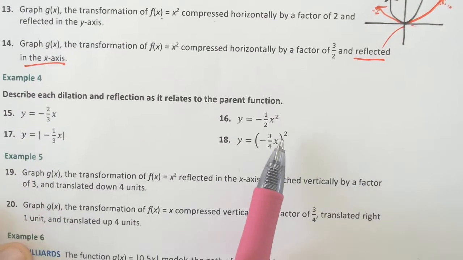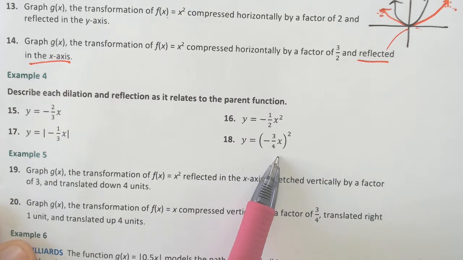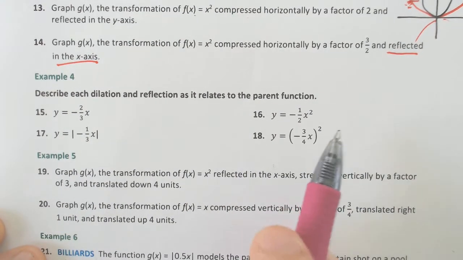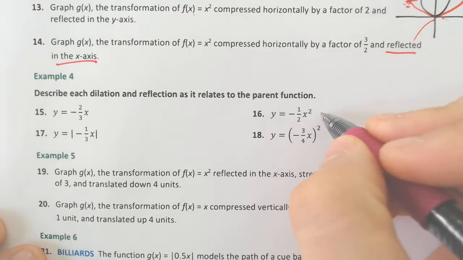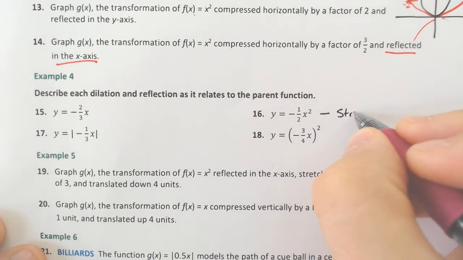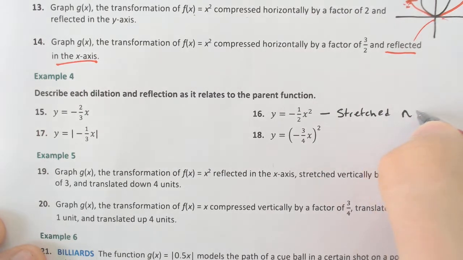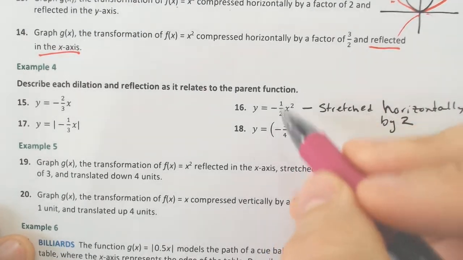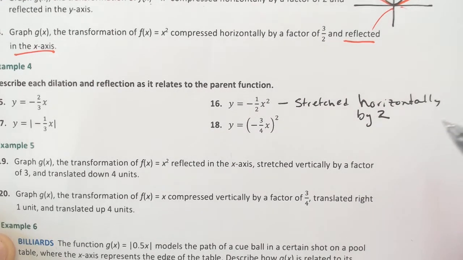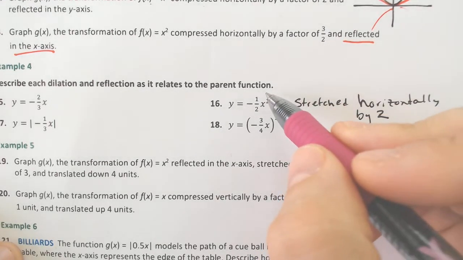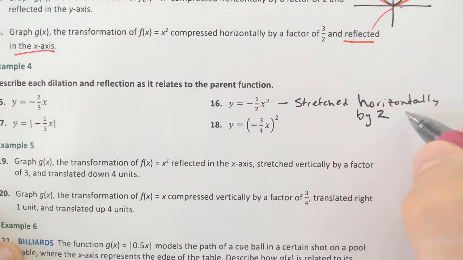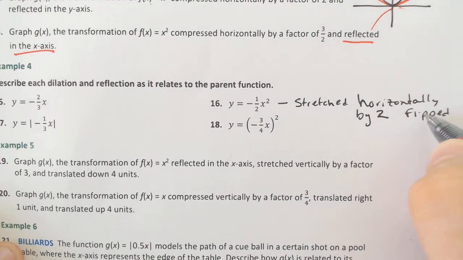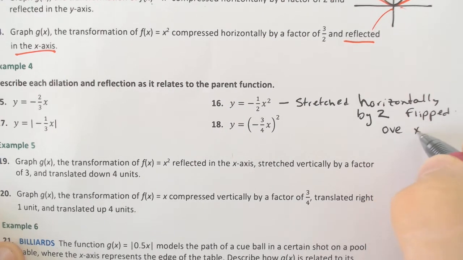Describe each dilation. Let's describe number 16 and 18. Well, oh man, a lot of them are funky. So 16, it is stretched horizontally by 2 because it's a 1/2. A 1/2 implies stretched horizontally by 2. It is flipped or reflected over the x-axis because of the negative.